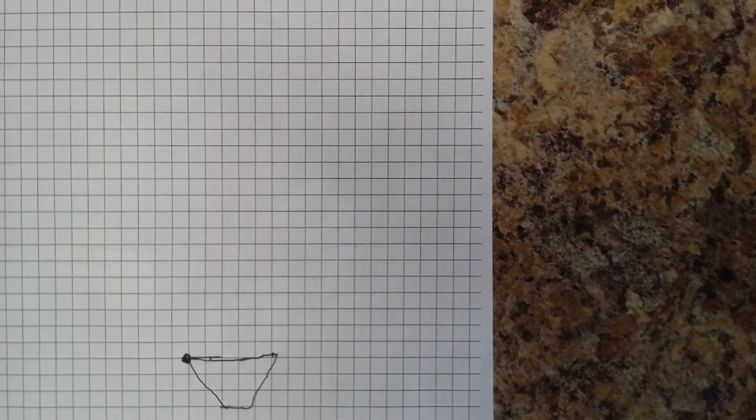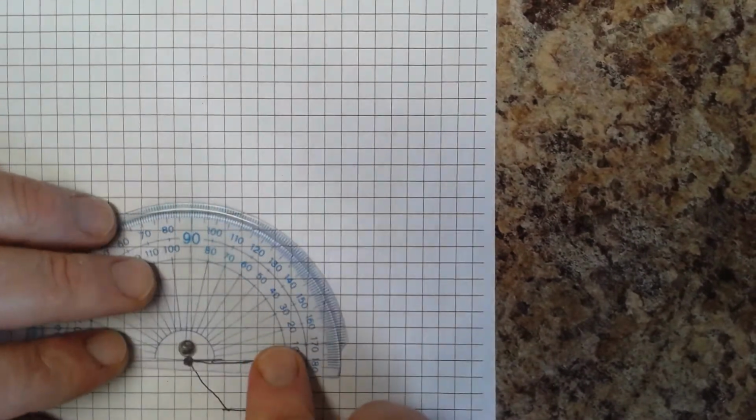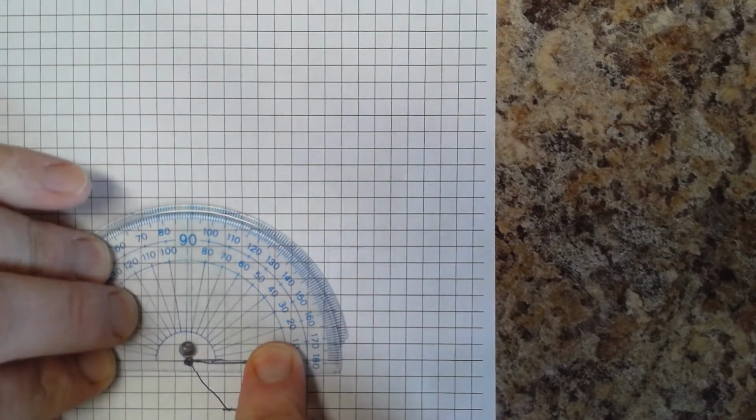Hope you enjoyed your break. Somehow a protractor is always the most difficult instrument to find. There's just something about protractors.